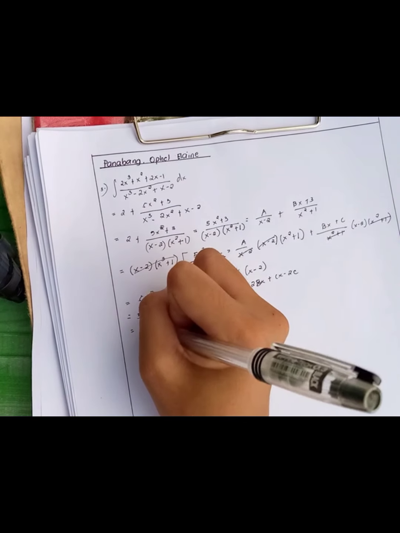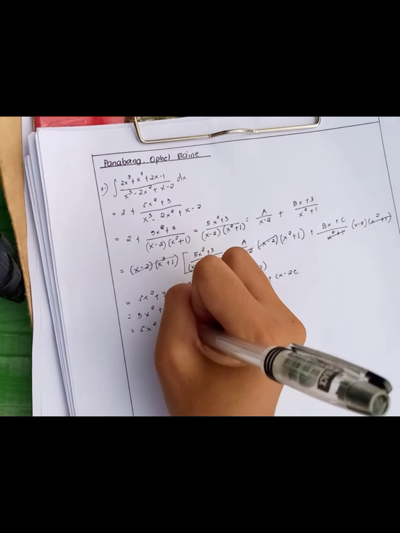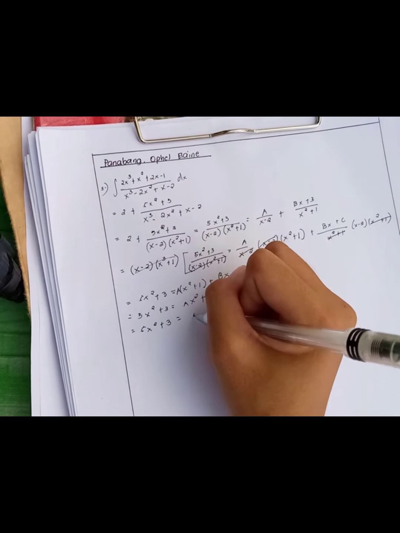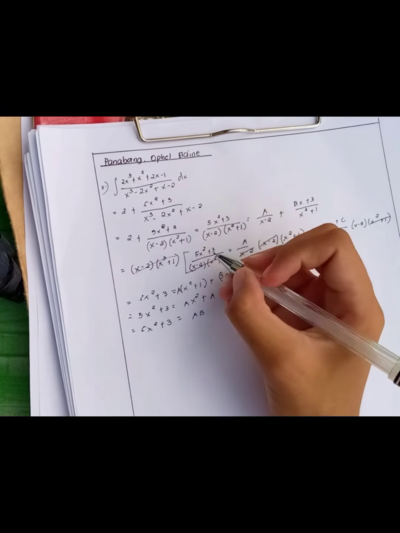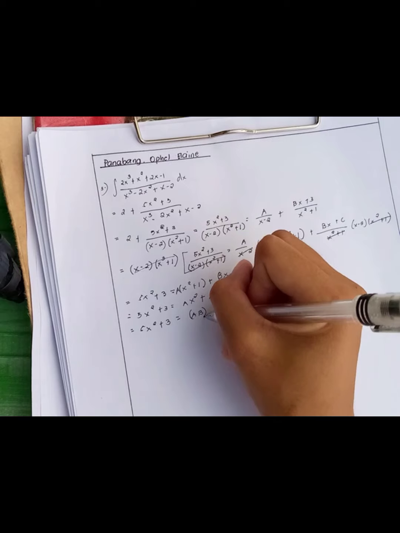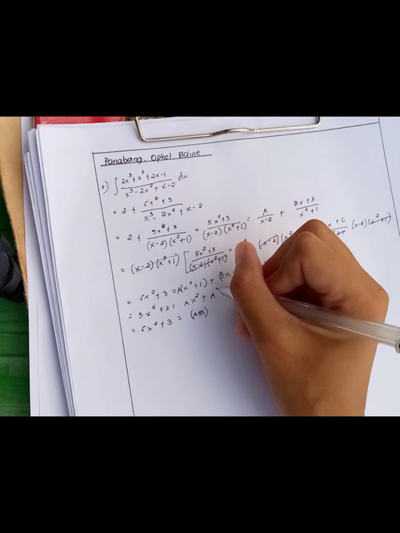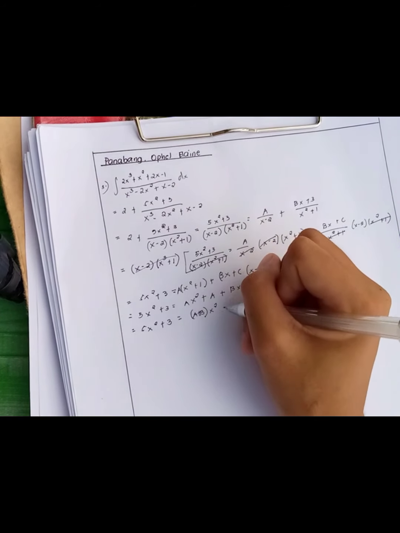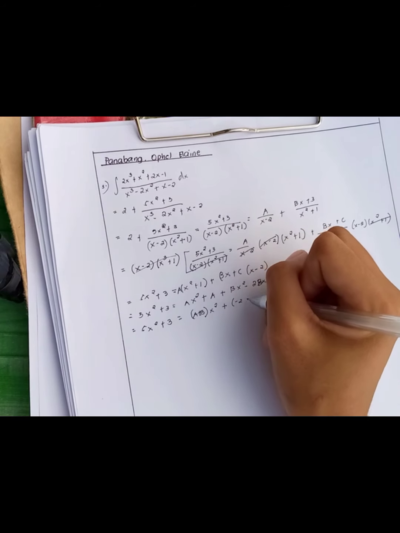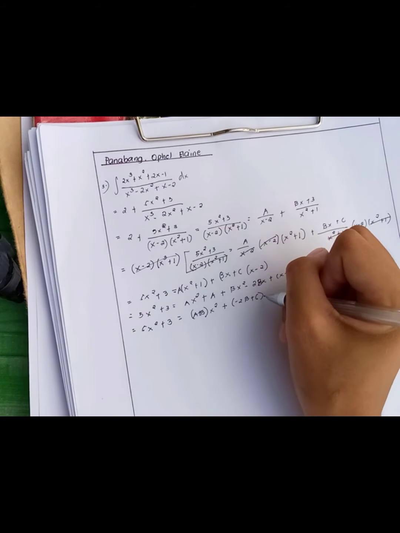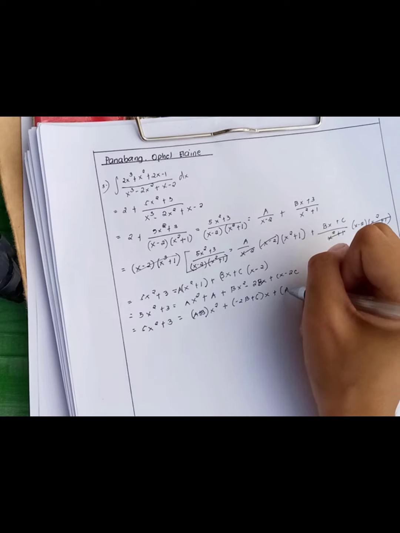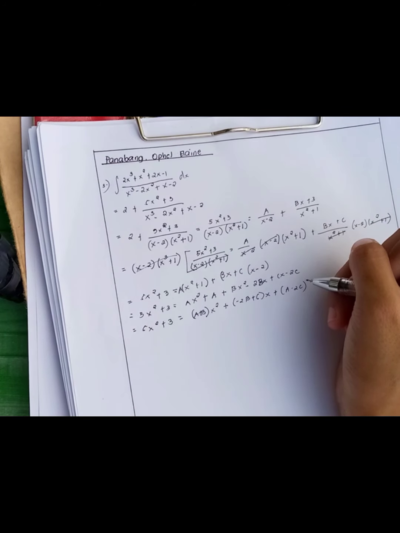Then, magiging 5x squared plus 3 equals a plus b times x squared plus negative 2b plus c times x plus a minus 2c. Combine like terms na po siya.